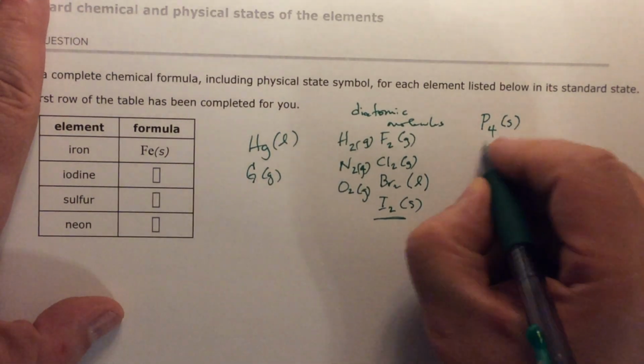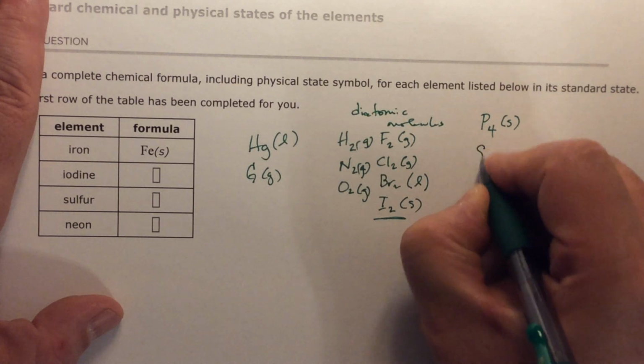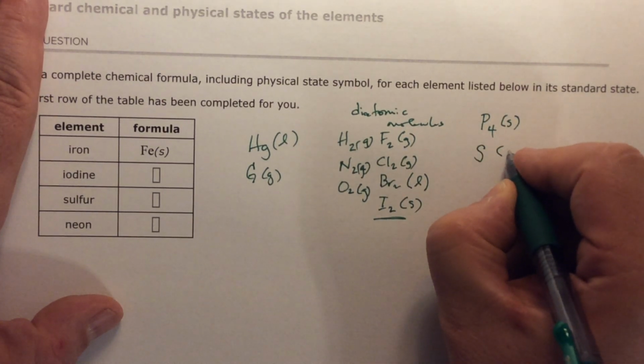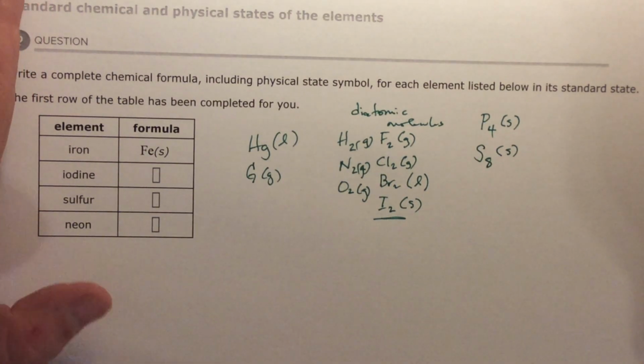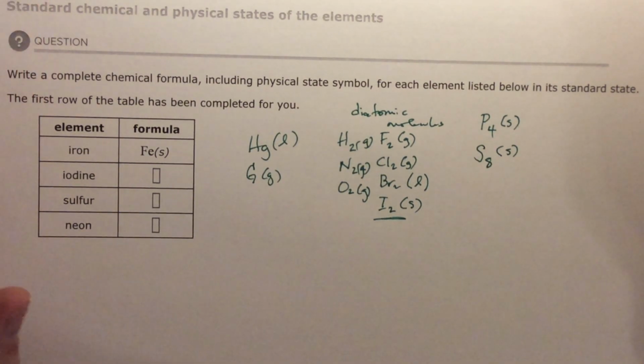And then the other one that's really cool is sulfur. Sulfur is also a solid, but it's going to be S8. It combines in groups of 8 atoms together in a molecule.